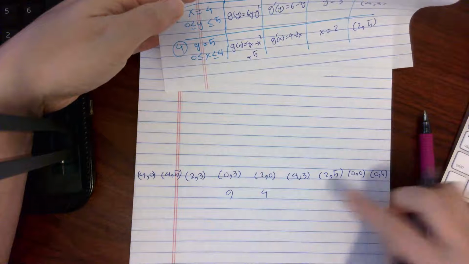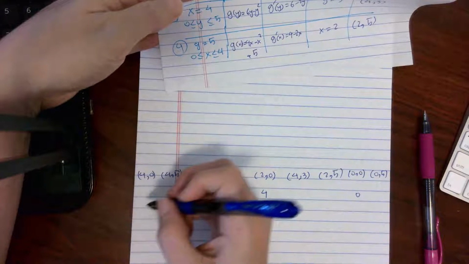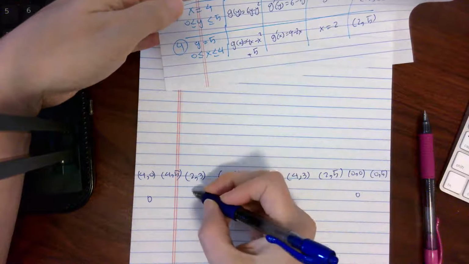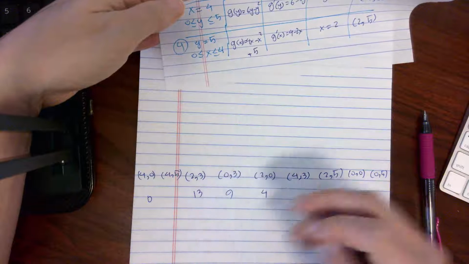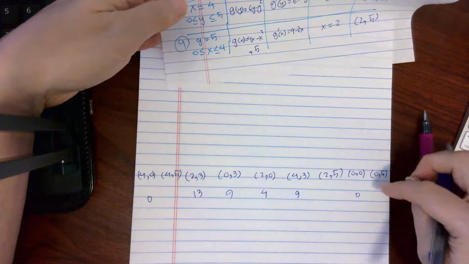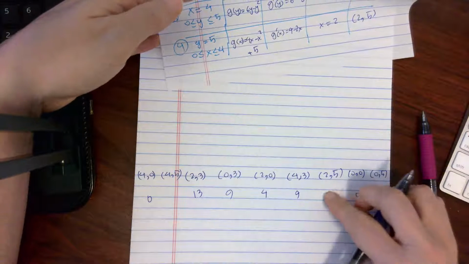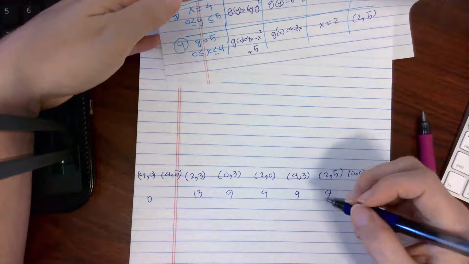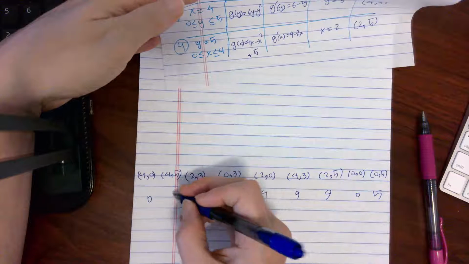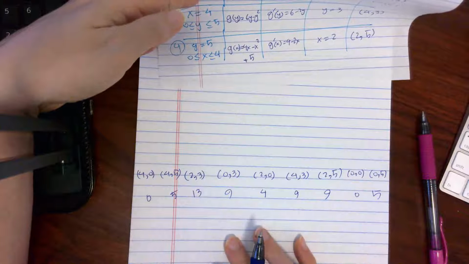At 4 and 0, it is 0. At 2 and 3, it's 13. At 4 and 3, it's 9. At 0 and 5, it's 5. At 2 and 5, it's 9. At 4 and 5, it's 5. You have to use a calculator to plug them in, or compute fast.